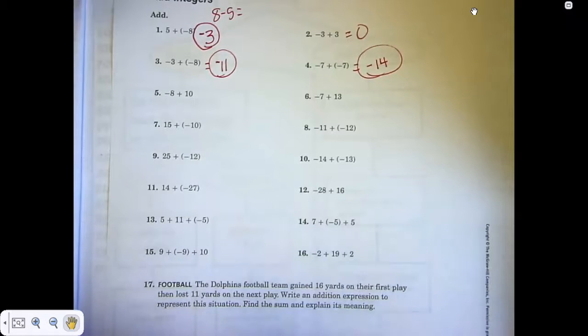Anyone? Someone? Someone we haven't heard from? There's really not a right or wrong answer. It's just kind of a preference. What do you think, Corbin? Yes. 5 and negative 5. Why do you want to start there, Corbin?